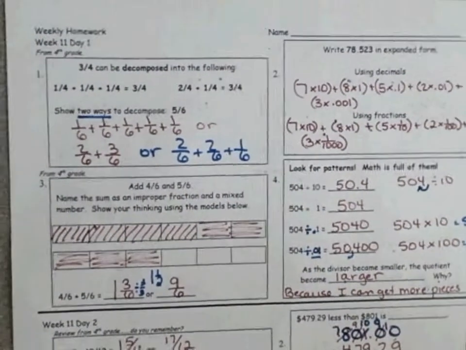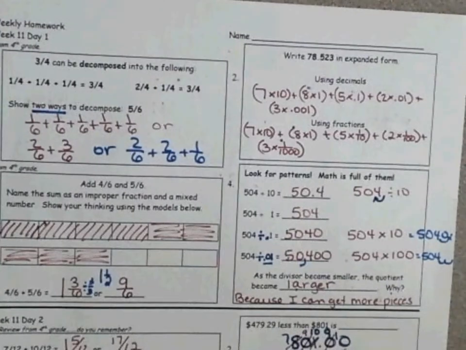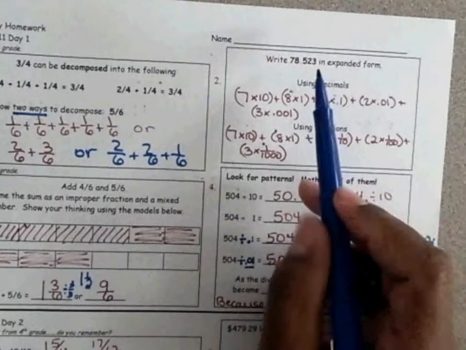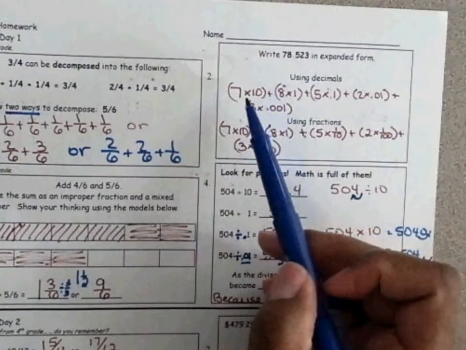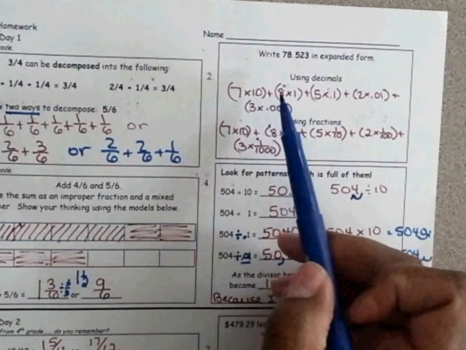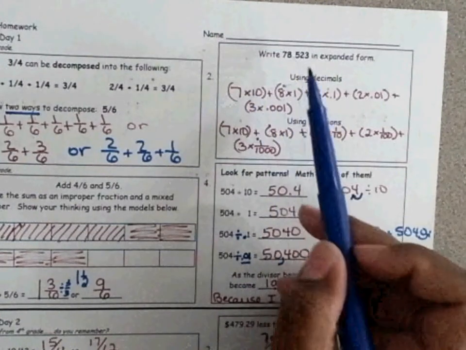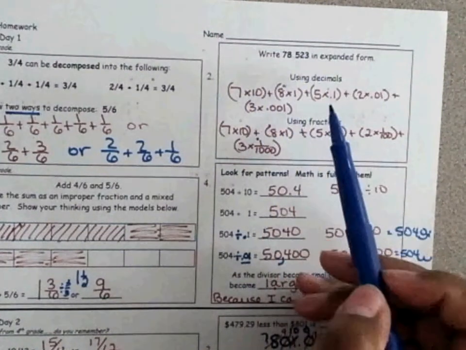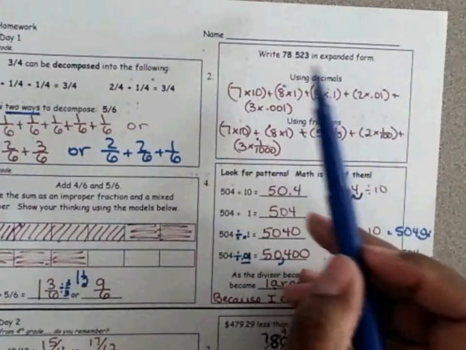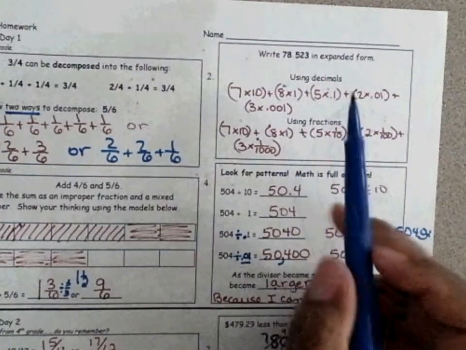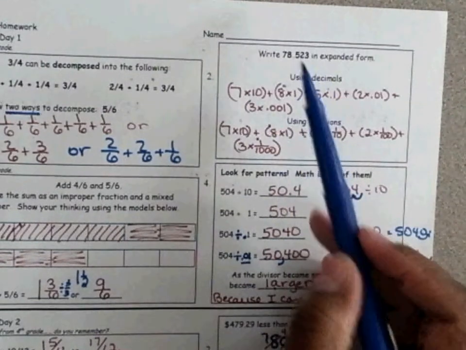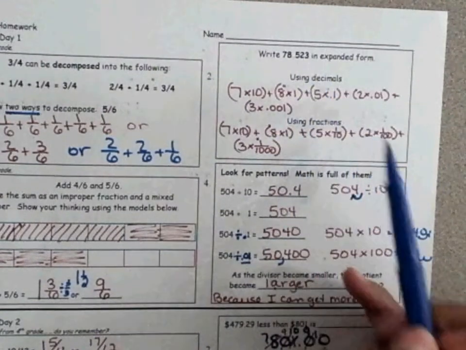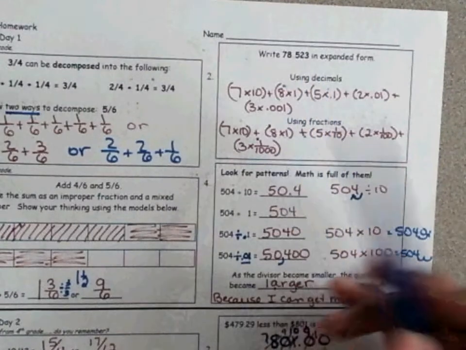Okay? All right, number 2, I have 78 and 523 thousandths in expanded form. Remember, we multiply the number times its place value and add each one. So 7 times 10, 8 times 1, 5 times a tenth, 2 times a hundredth, 3 times a thousandth. Same thing if I'm using a fraction, except for when I get to this 5 here, I'm going to multiply times a tenth, times 100th, and times a thousandth, looking at it as a decimal.